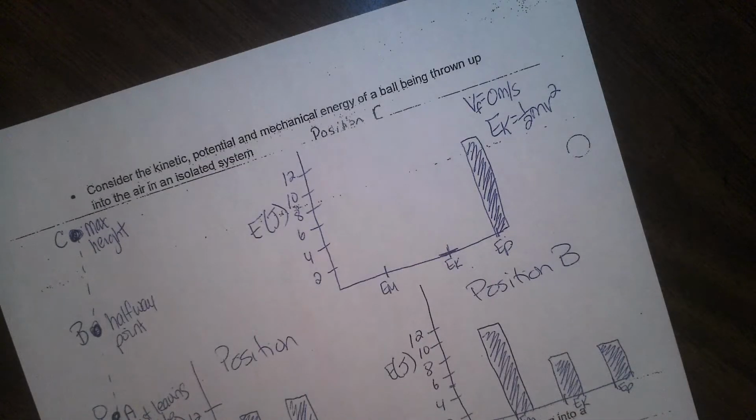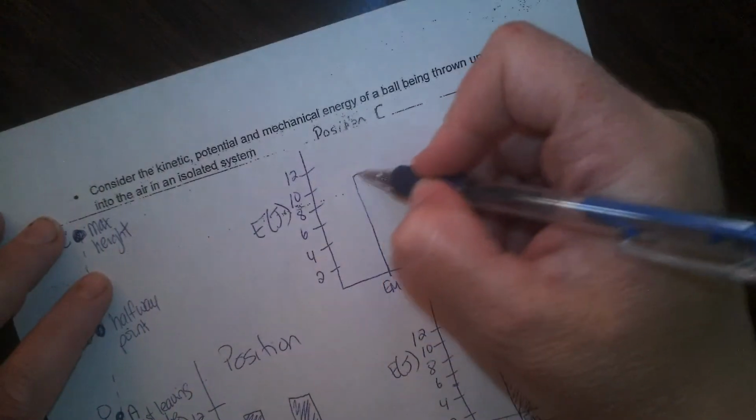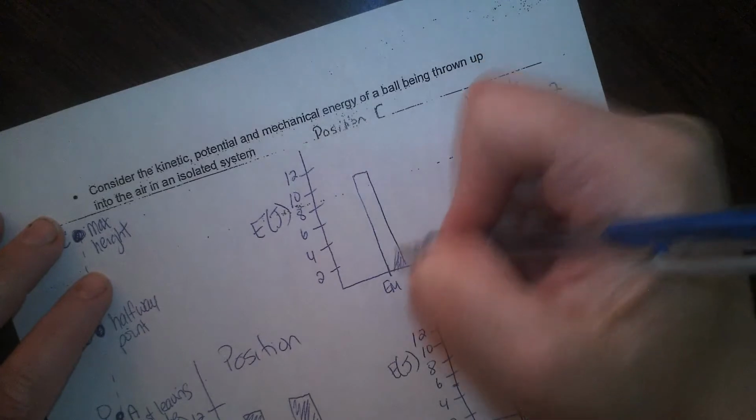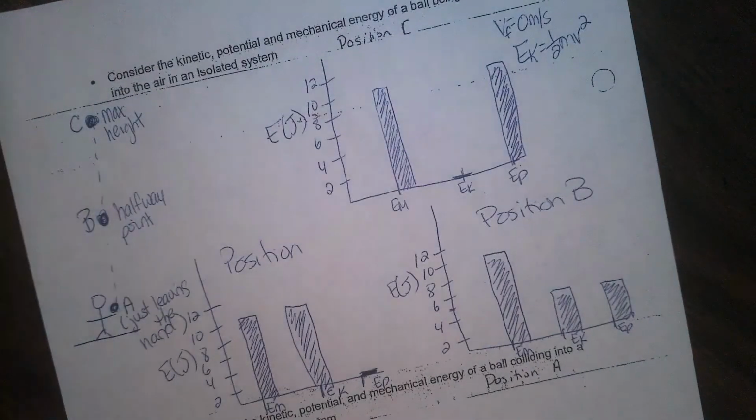So knowing that my EK is negligible and my potential energy is maxed out at 10, what's my mechanical energy? 10, because it is the sum of kinetic and potential energy. Okay?